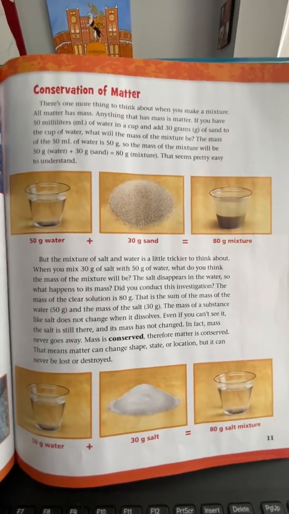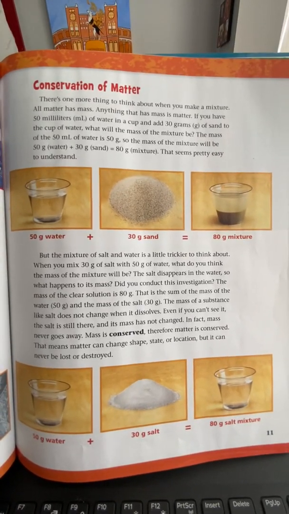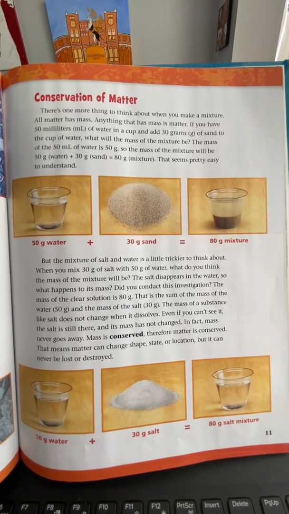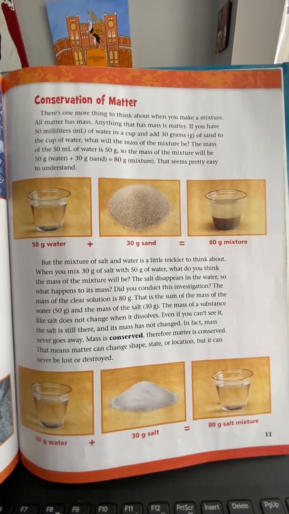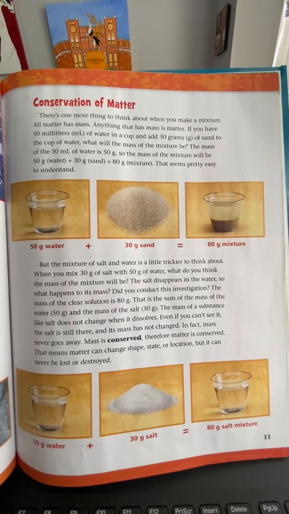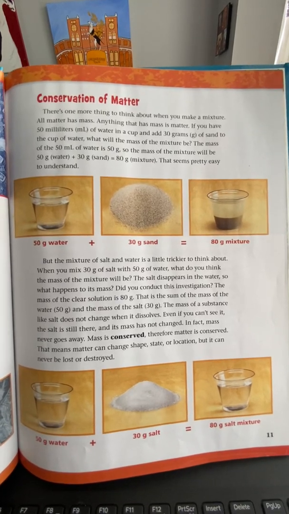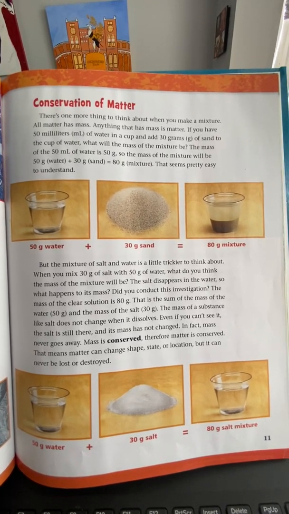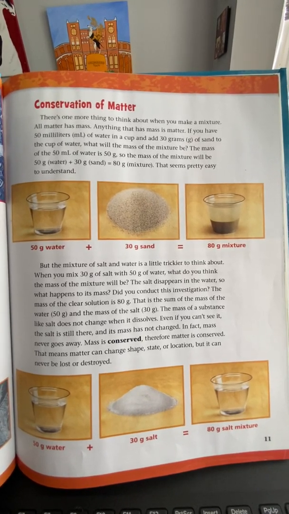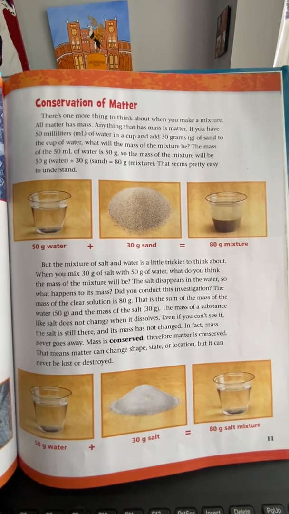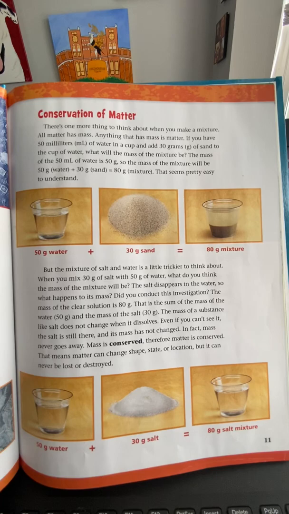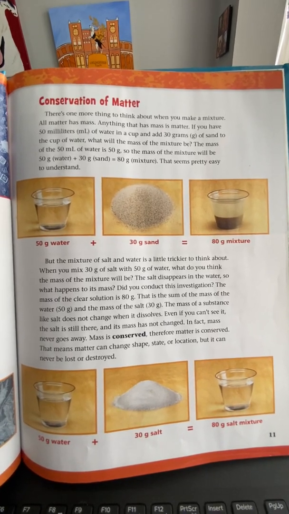Conservation of matter. There's one thing to think about when you make a mixture. All matter has mass. Anything that has mass is matter. If you have 50 milliliters of water in a cup and add 30 grams of sand to the cup of water, what will the mass of the mixture be? The mass of 50 milliliters of water is 50 grams. So the mass of the mixture would be 50 grams of water plus 30 grams of sand equals an 80-gram mixture. That seems pretty easy to understand.